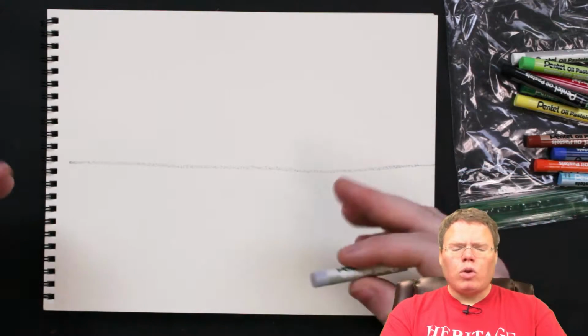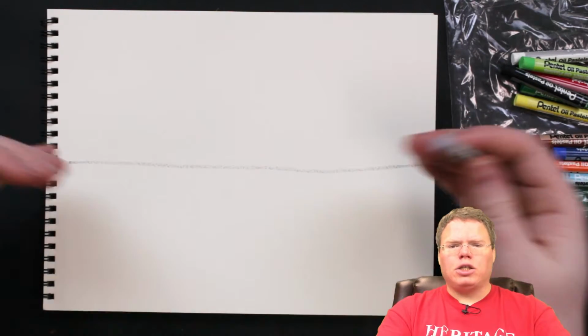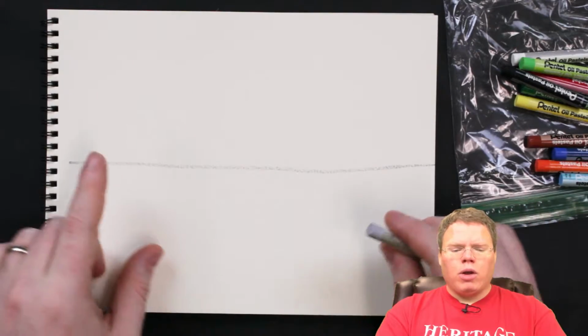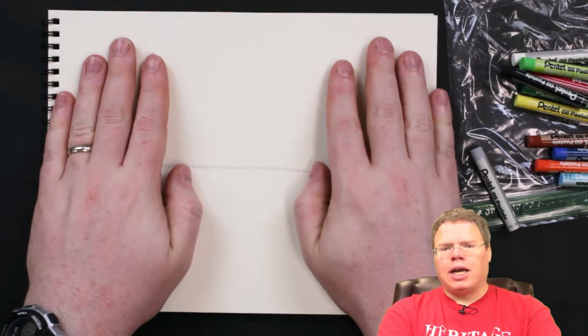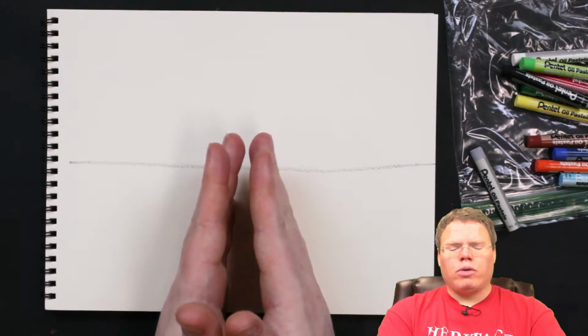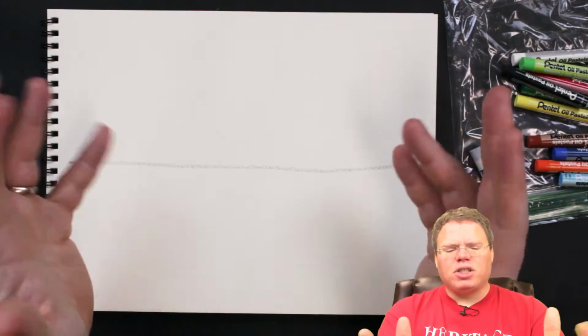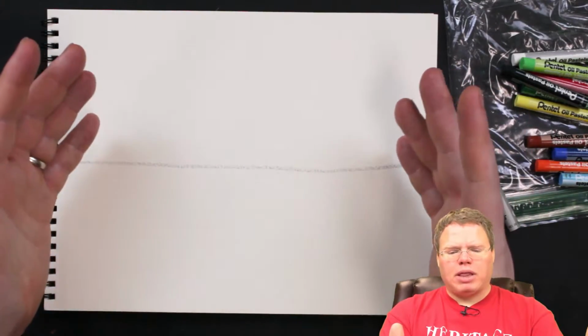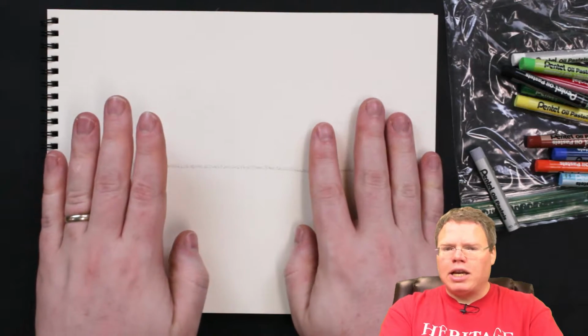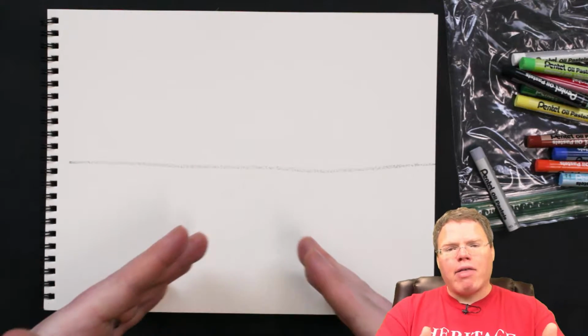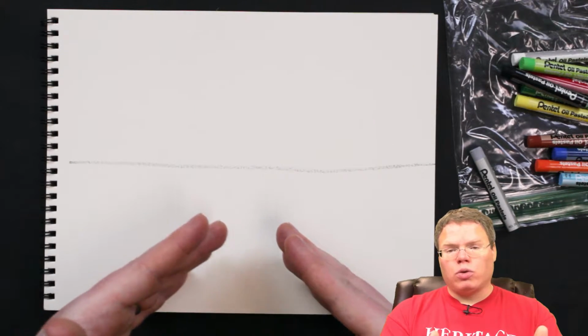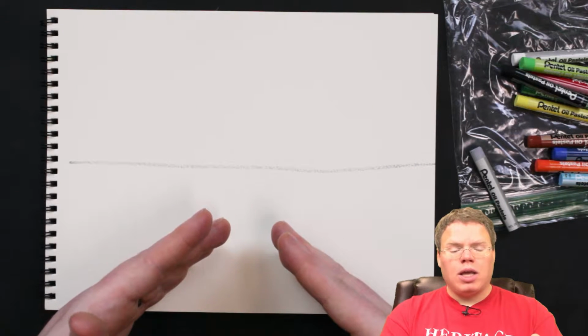Then I'm going to draw some sand dunes, one on each side. Here's my plan. I want to have sand dunes on both sides and a path leading towards the beach, towards the shore, towards the ocean.